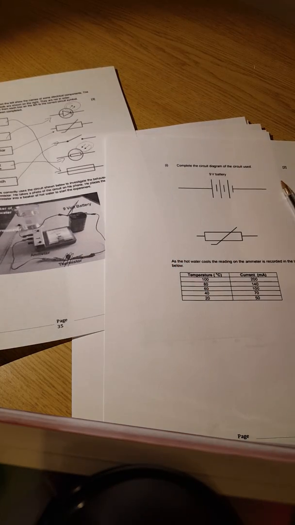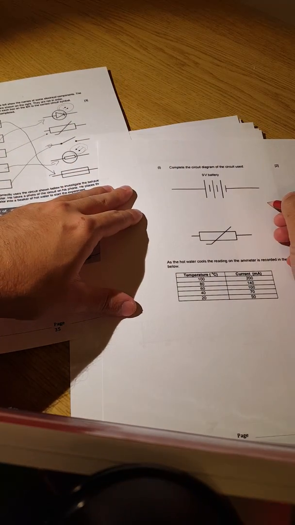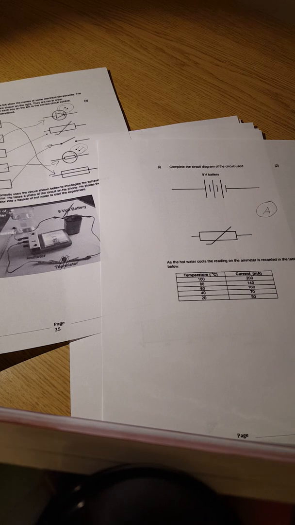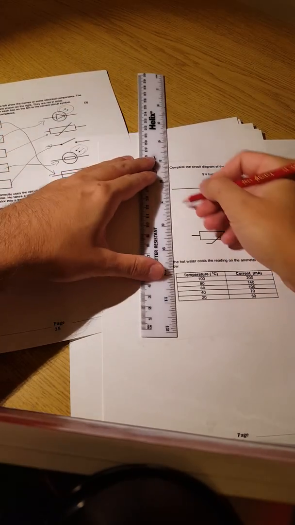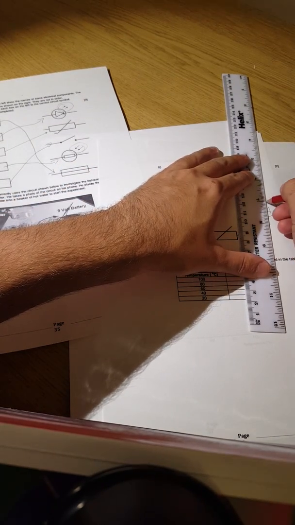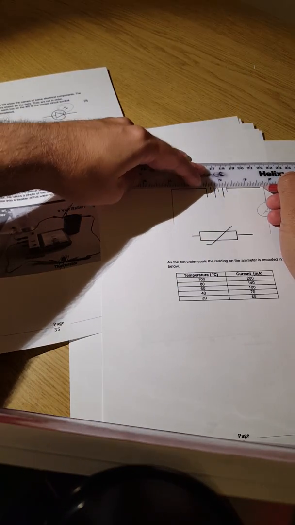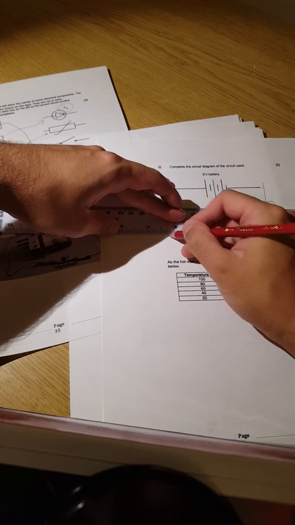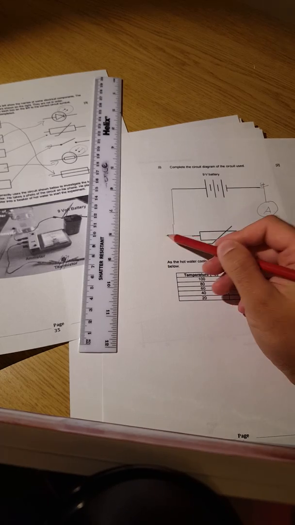So, again with a pencil and ruler, I'm going to draw a nice big A for ammeter in a circle. Doesn't matter where you put it, as long as it is connected in series. Remember, ammeters are always connected in series, voltmeters are always connected in parallel. Join everything up with a ruler. Again, you can do it about 10 times neater than I can. Okay, so you've got an ammeter connected in series.